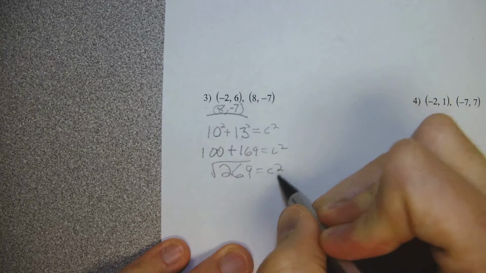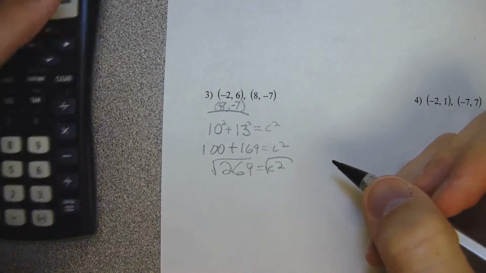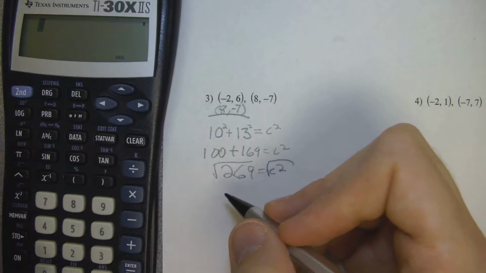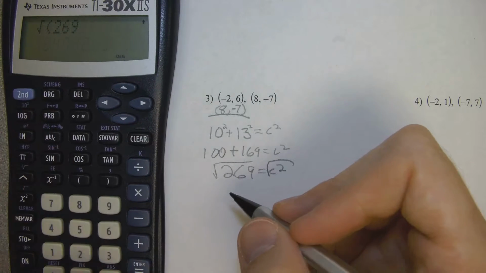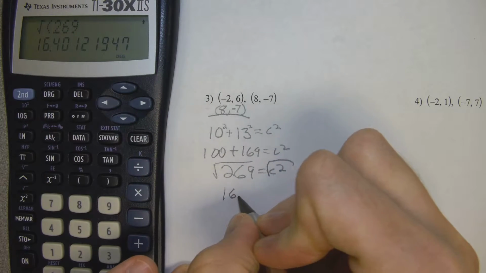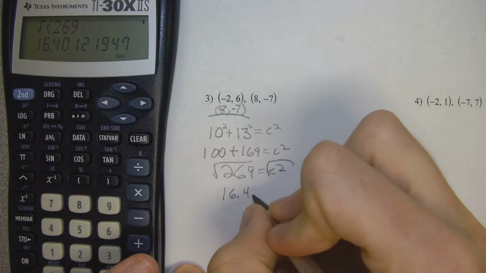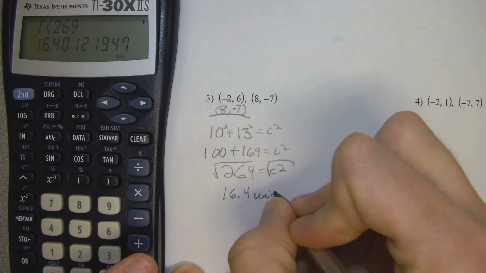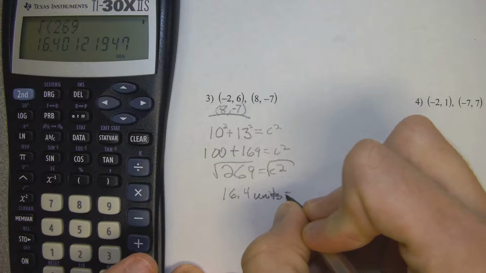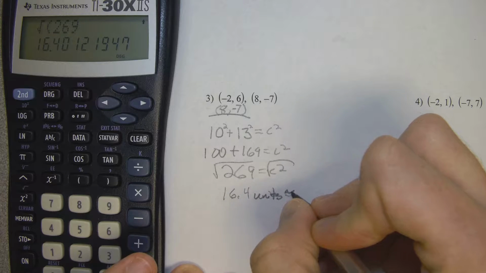And then all we'll do is take our square root, and we can find our distance very, very quickly. So in this case, square root of 269, there it is, 16.4, rounding again to the tenths position. Units is, well, we'll say approximately.